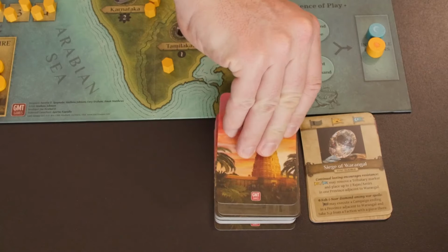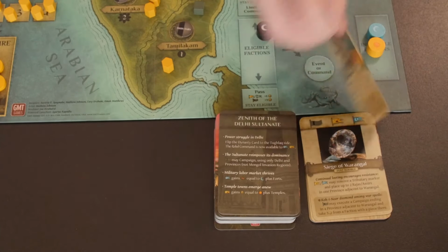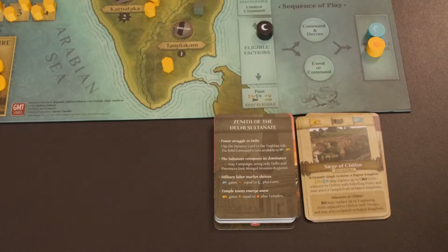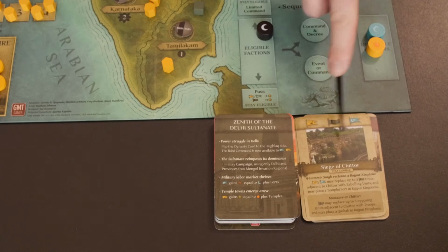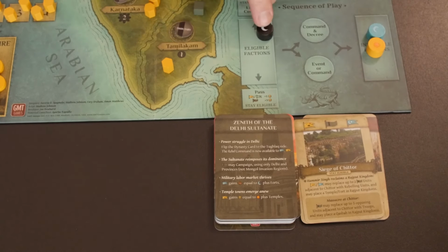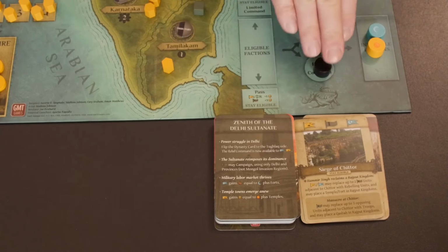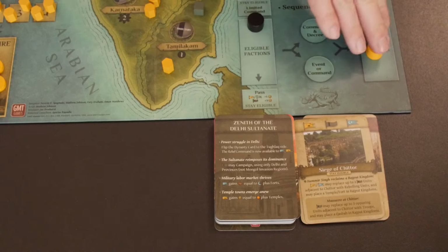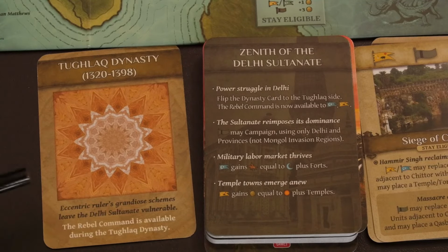Continue to draw cards in this way with players executing commands, decrees, and events in the order depicted on the cards until the next succession card comes up. When revealed, follow the instructions closely on the card after the event card before it has already been executed. First instruction on the Zenith of Delhi Sultanate card is the instruction to flip over the Dynasty card we laid out at the beginning of the game.